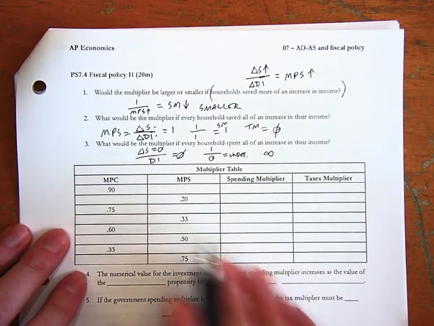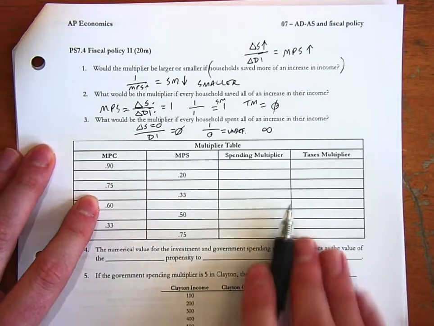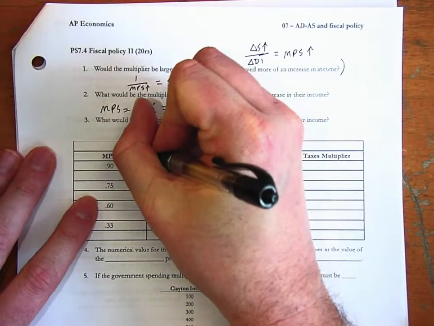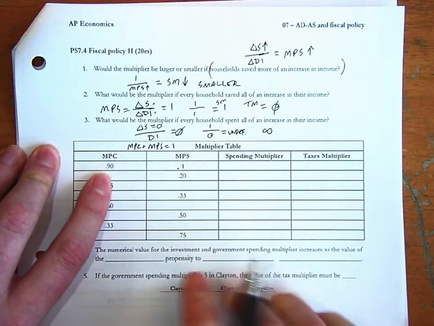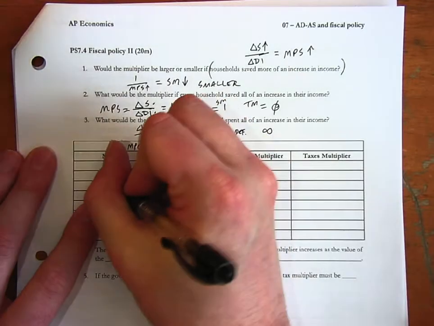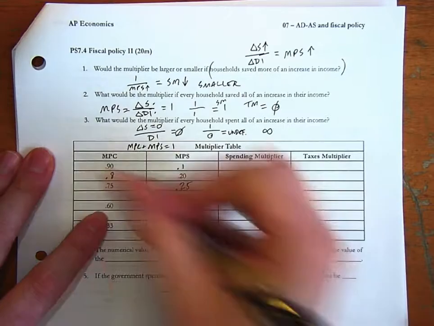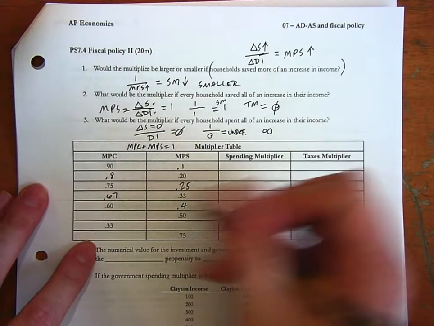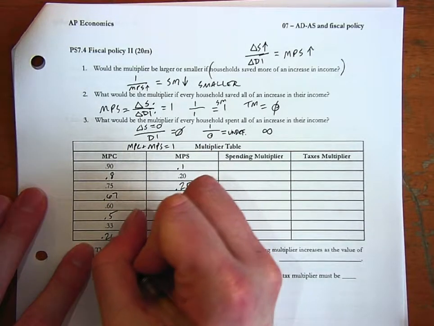Okay, now let's take a look at the multiplier table here below, and in it you're given some MPCs and MPSs and then asked to solve for an SM and a TM. So first we know that MPC plus MPS is equal to 1. So for this first one, 0.9 plus 0.1 has to equal 1. For the second one, 0.8 has to be the MPC, then 0.25 MPS, 0.67 MPC, 0.4, 0.5, 0.67, and 0.25.